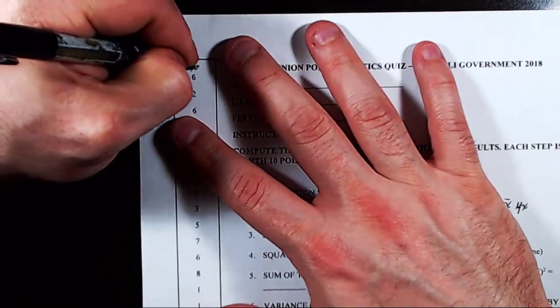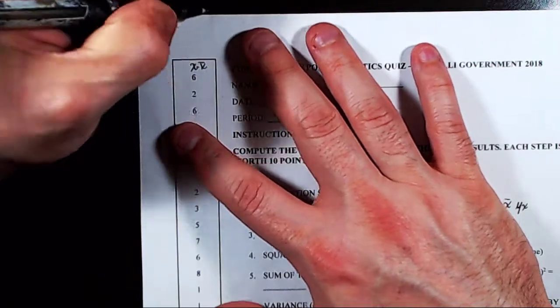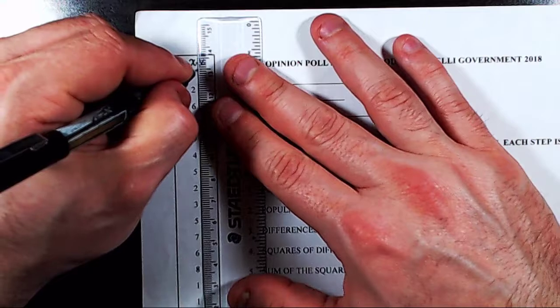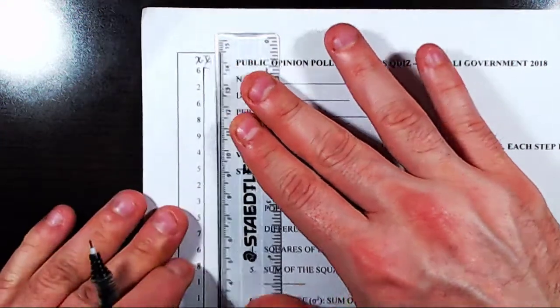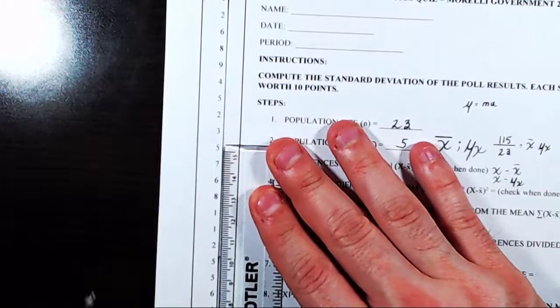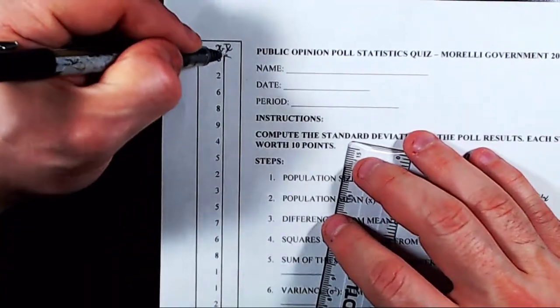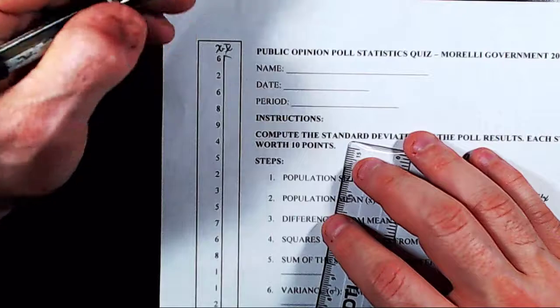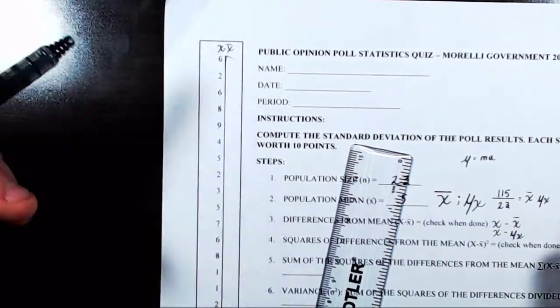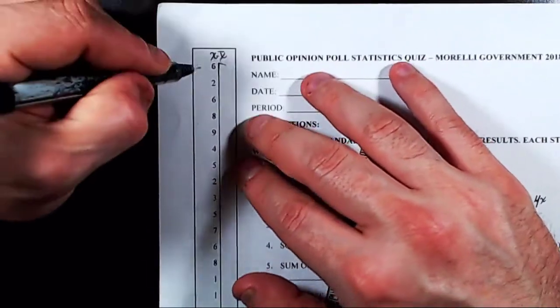So I'll put x minus x bar. It helps to make a table or column. On this worksheet, we can just kind of fake it. We're going to make a column for x minus x bar, and each result I get I'll put right next to the number. This is actually pretty simple. We don't even need a calculator.